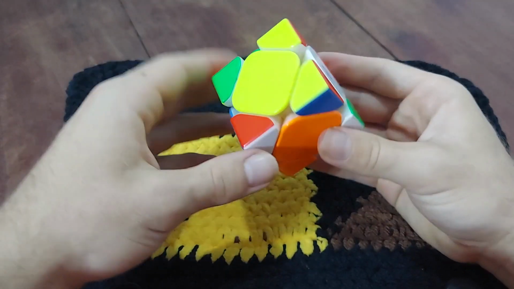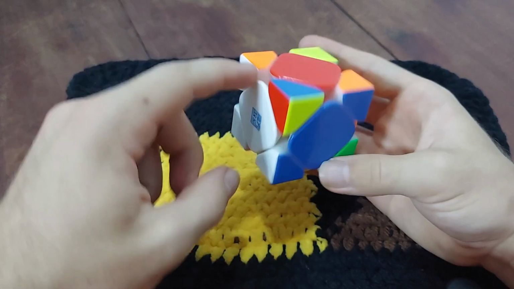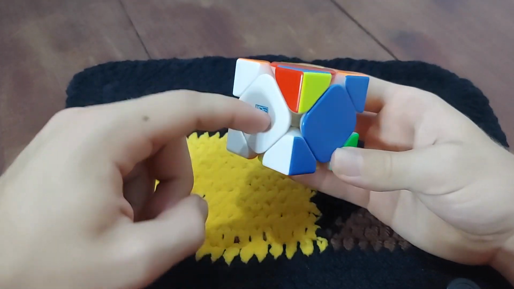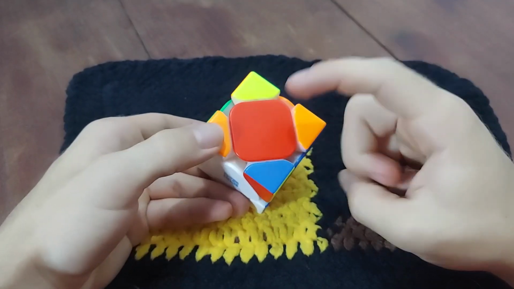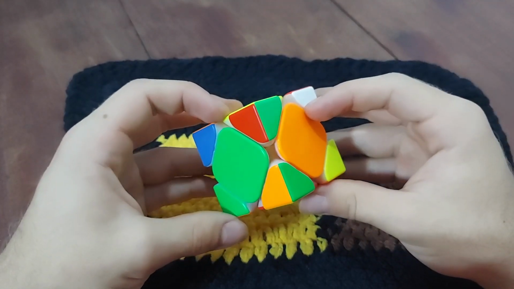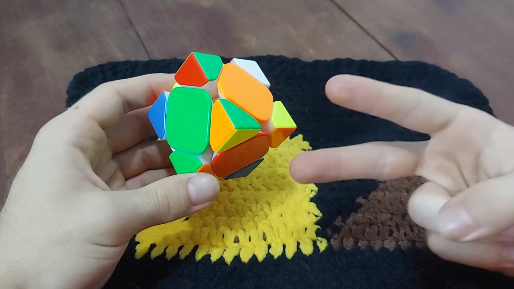So then the next one is white. We can do that like that. So then you've finished your V. That's why it's called a V, because it looks like a V. And then I always have the open slot in front. And so this is step 2, which is F2L.